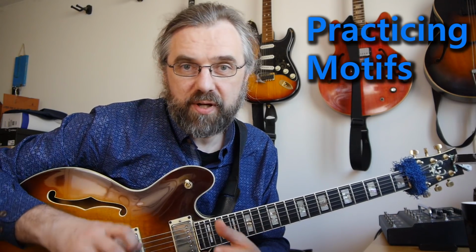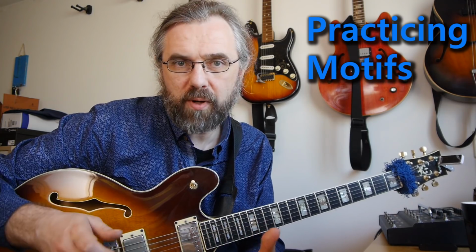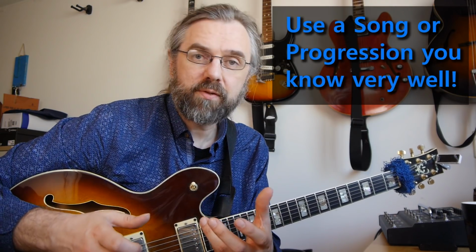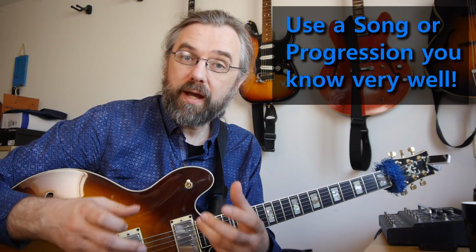The first thing you want to do if you want to practice using motifs in your playing is probably to take a chord progression or a song that you're extremely familiar with. You don't really want to have a progression where you have to think about what you're playing. You want to have the freedom to just focus on the melodies that you're playing.